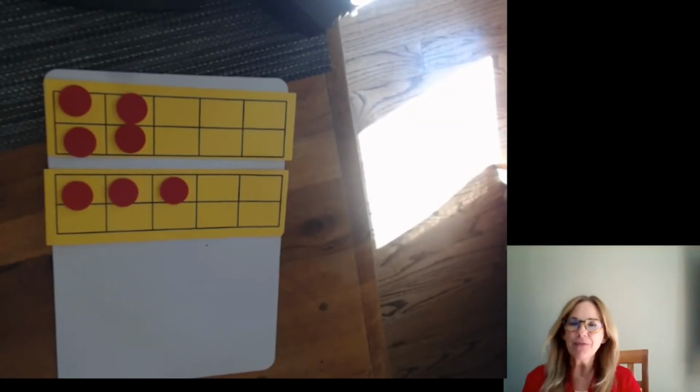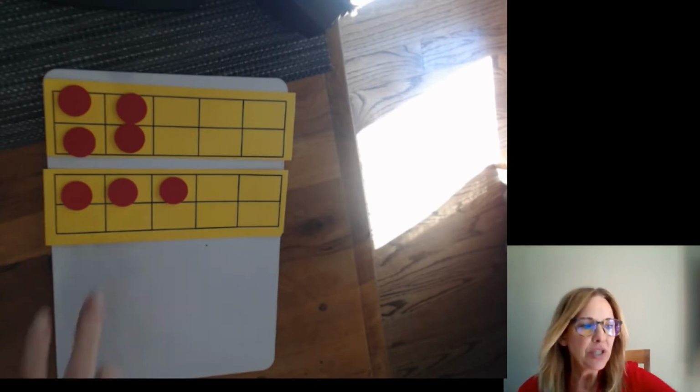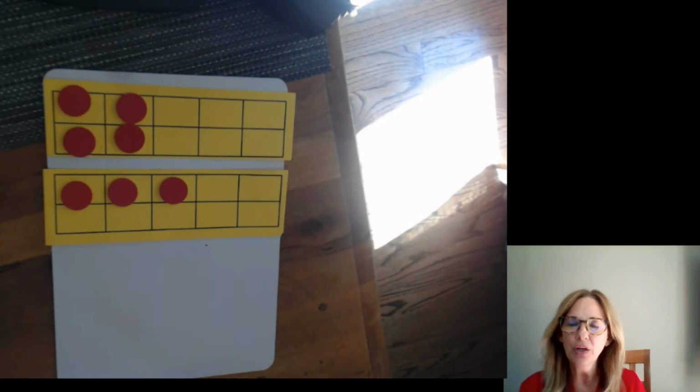Let's look at this 10 frame together. How many dots do you see and how do you see them? Okay, yes, I'm hearing you say you see 4 on the top. How do you see those 4? Dominique, you see 2 and 2. 4, yes. Dominique, how do you see them on the bottom? You see 3 on the bottom.